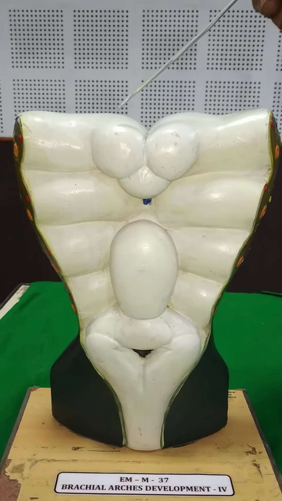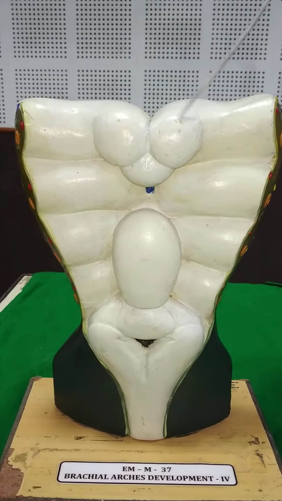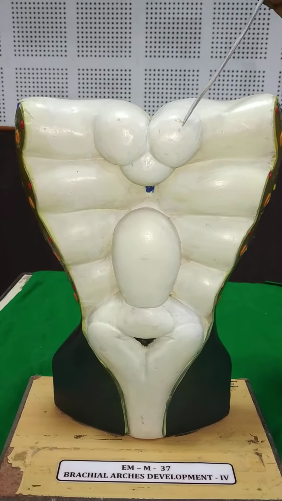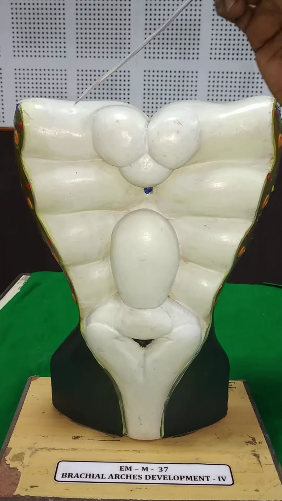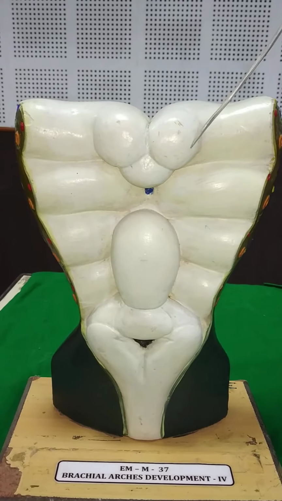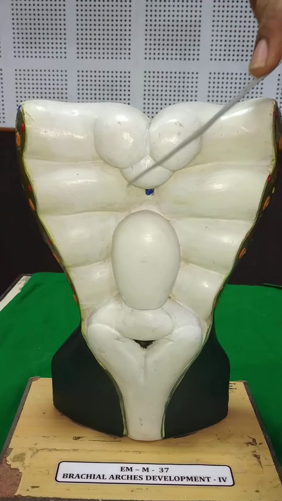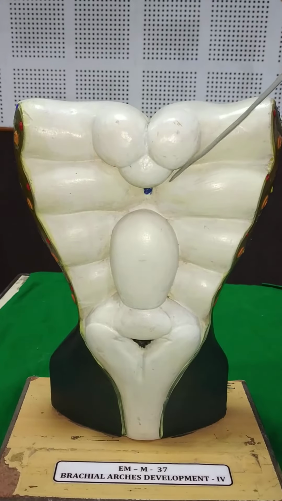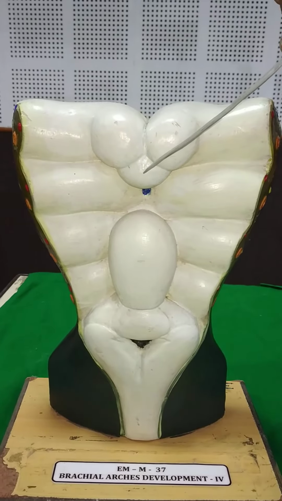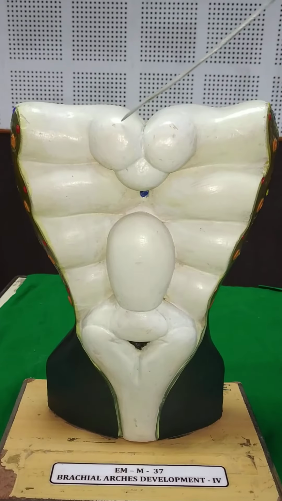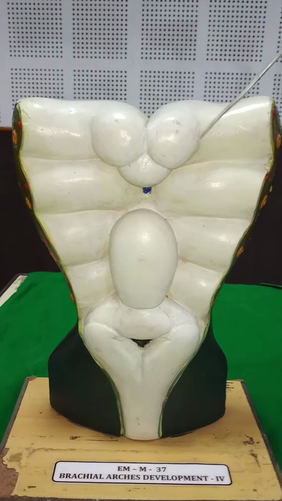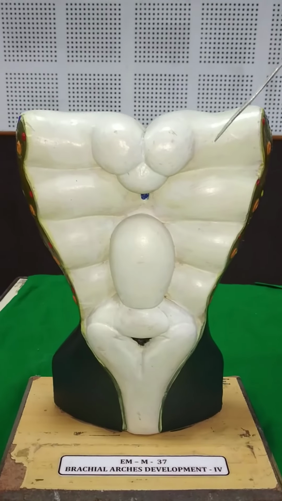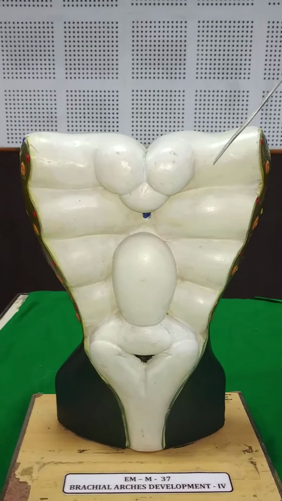The first to form are the two lingual swellings. So these two are the lingual swellings. They are formed at the anterior end of the first pharyngeal arch. Now behind that we have the formation of another swelling called the tuberculum impar. This is unpaired, present in the median plane, but these two are paired. So these three swellings are formed at the ventral end of the first pharyngeal arch.